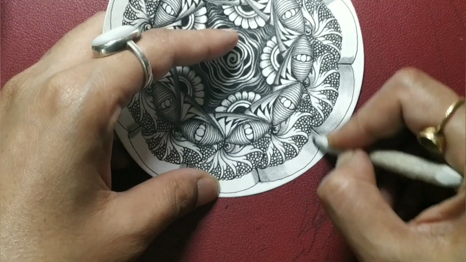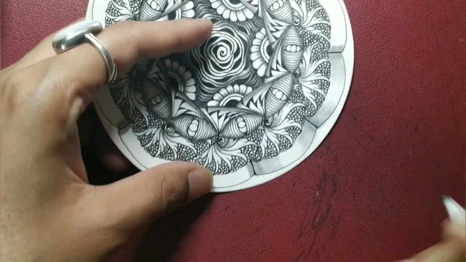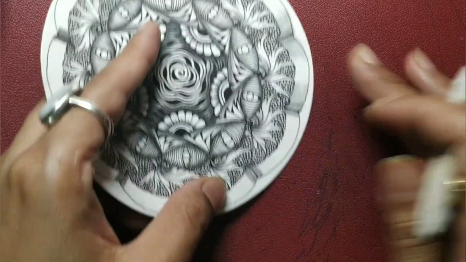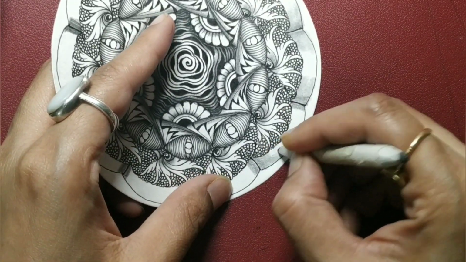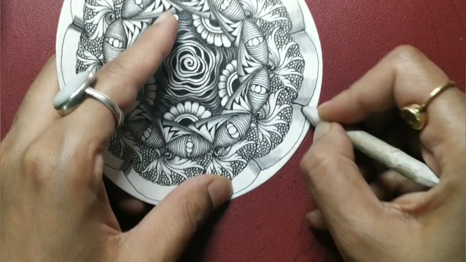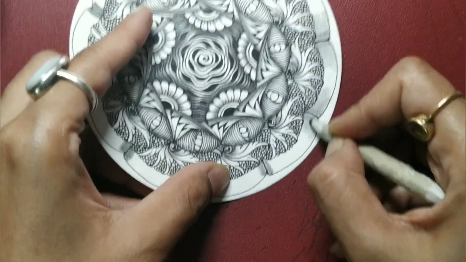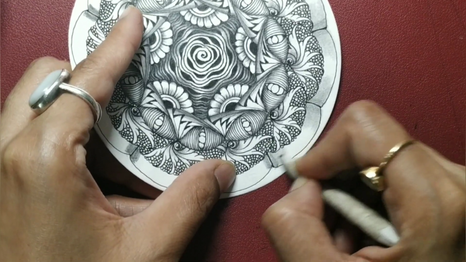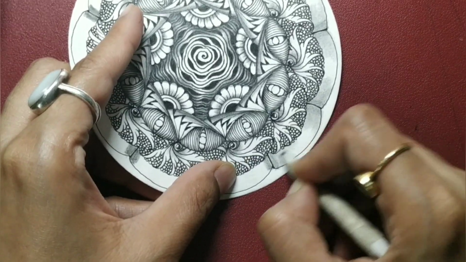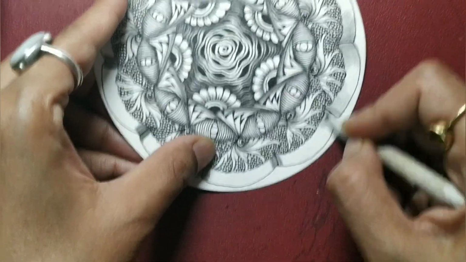Yeah. You can see how beautiful it looks. A very nice tangle enhancing technique which can be added to almost any tangle or shape to enhance its look.